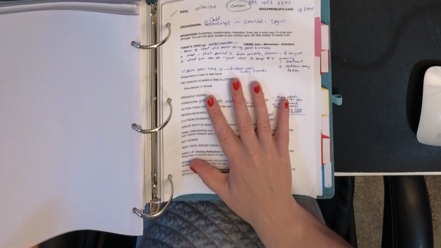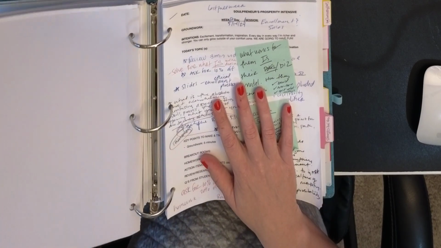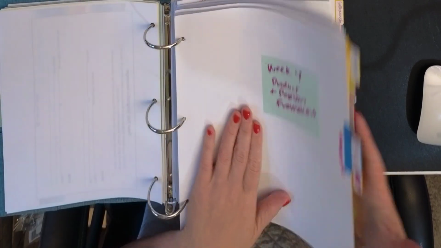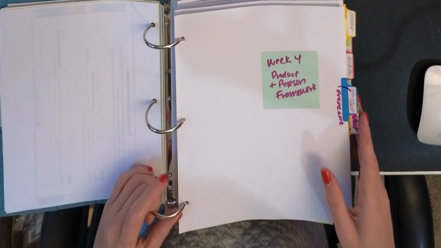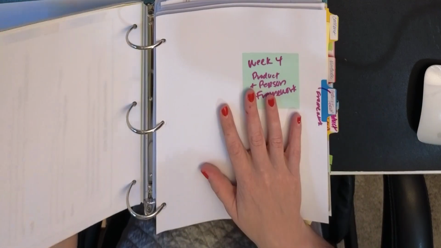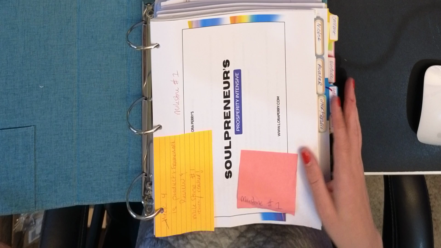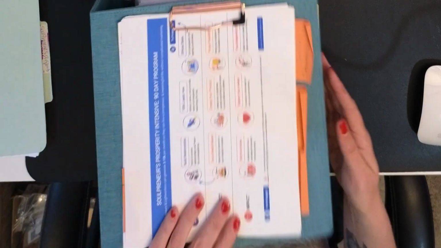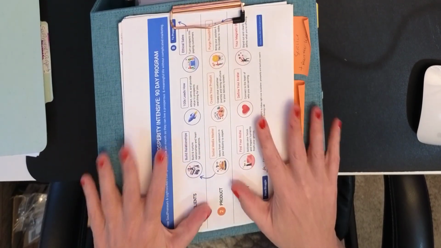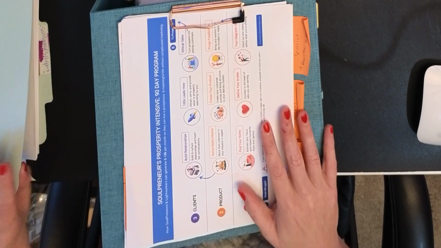Now, I just updated this binder because I had fallen behind on the filing. So I did my best to put everything where I believe it goes. Again, I can go through it and do some deeper work on that later. But for now, everything that I need is here. My slides will be in here, and I can effectively update this.